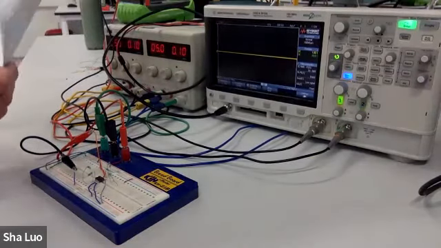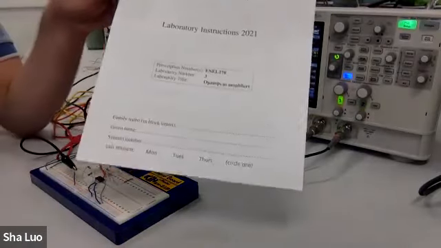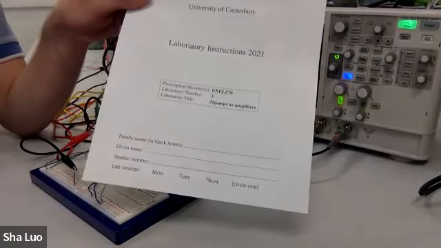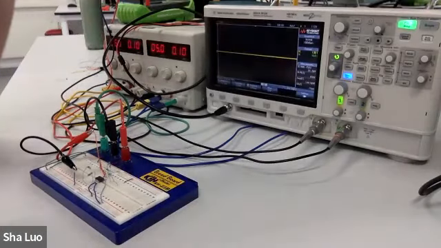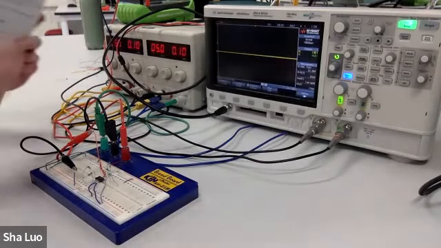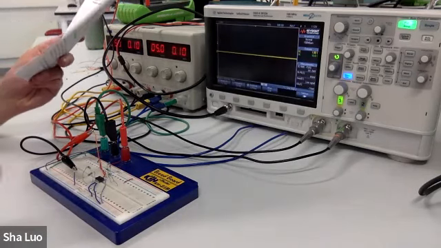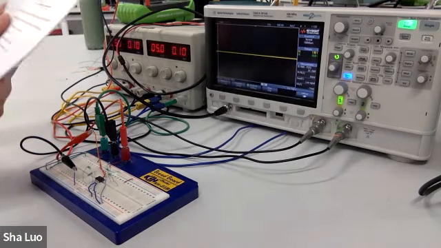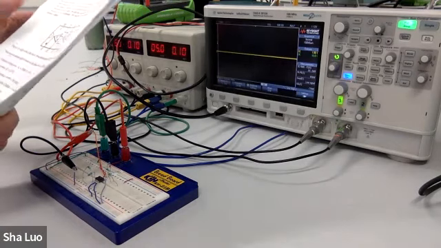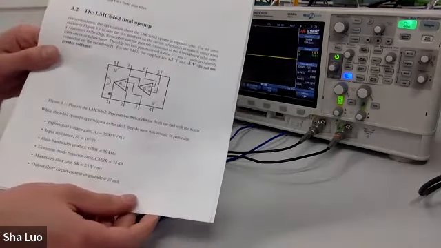Hi everyone, today we're going to look at lab 3 for ENL 270, which is looking at some applications of op-amps as amplifiers. So in this lab, we're going to look at 4 circuits. We're going to look at a summing amplifier, a low-pass filter, a high-pass filter, and a band-pass filter. Again, in this lab, we're using the LMC 6462 dual op-amp package.